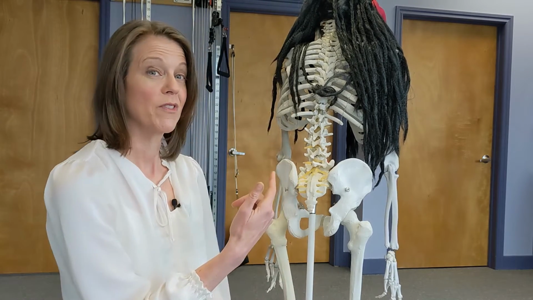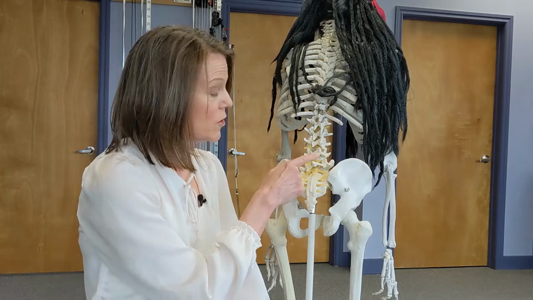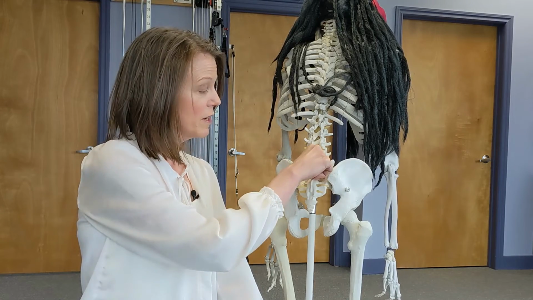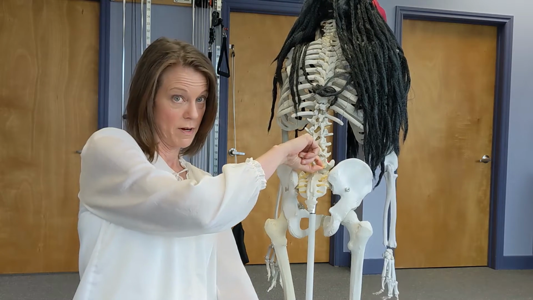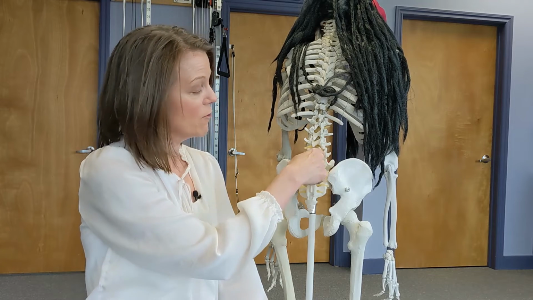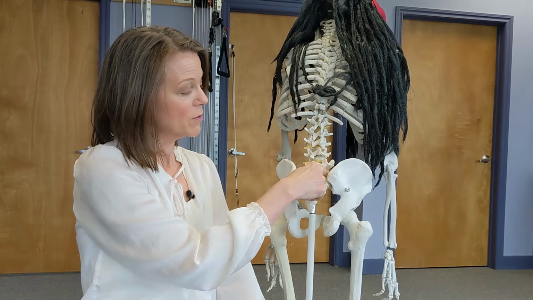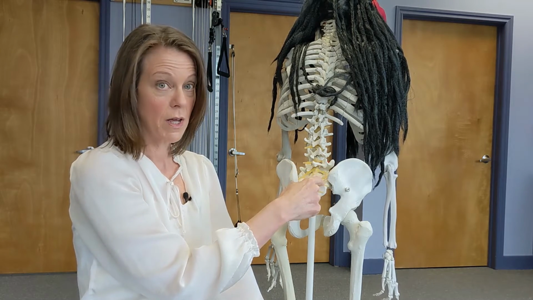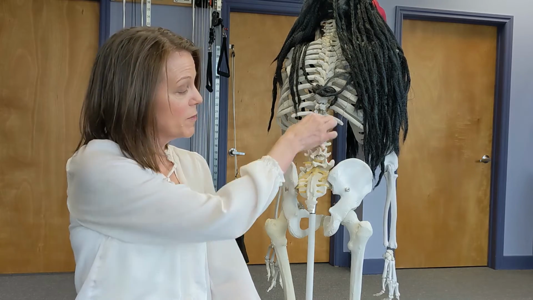Well, sciatica is an irritation of the sciatic nerve, which doesn't necessarily help you unless you understand what the sciatic nerve is composed of. So Captain Jack's here to help us explain what sciatica is. It's the nerve roots that come out. You can see on Captain Jack these little nerve roots that come out on the side. So you've got L4, L5, S1, S2, and S3. Those nerve roots exit from the spinal cord.